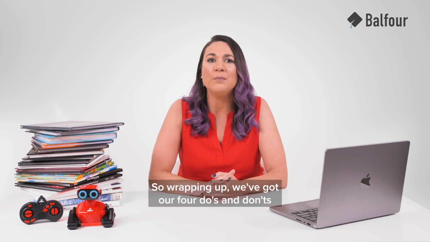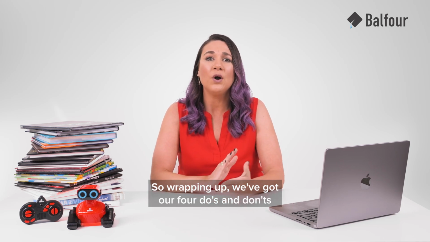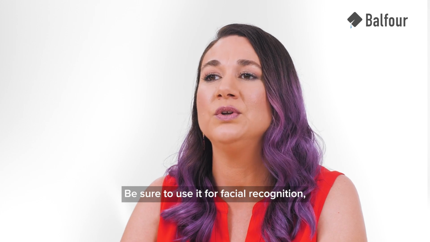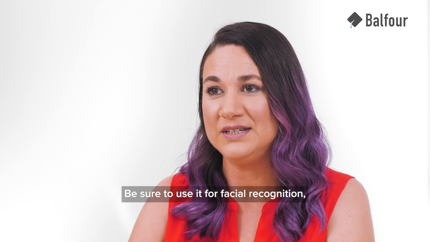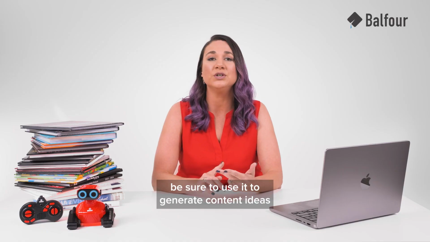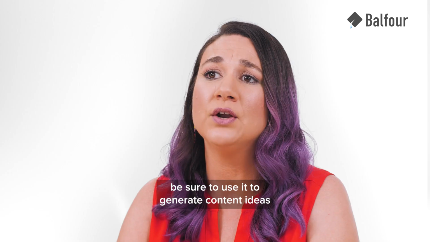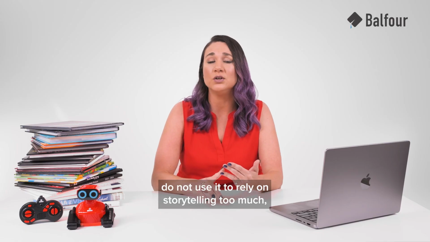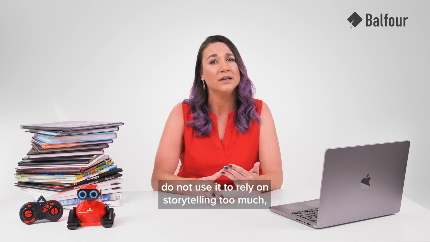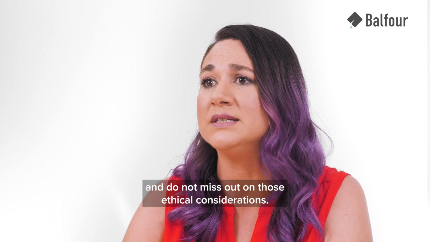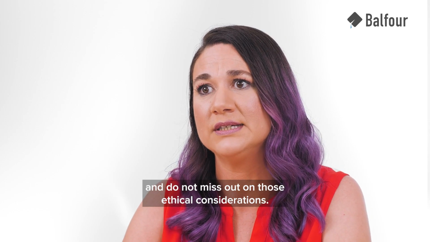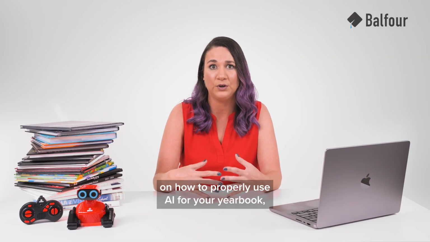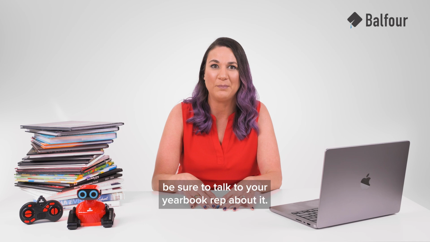So wrapping up, we've got our 4 do's and don'ts for how to use AI in yearbook. Be sure to use it for facial recognition to identify your photos. Be sure to use it to generate content ideas and for brainstorming. Do not rely on it for storytelling too much, and do not miss out on those ethical considerations. And if you have any questions on how to properly use AI for your yearbook, be sure to talk to your yearbook rep about it.